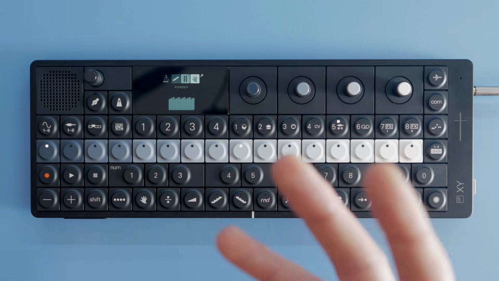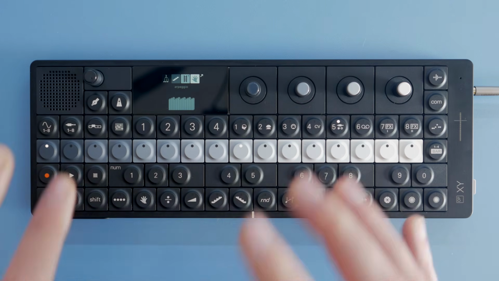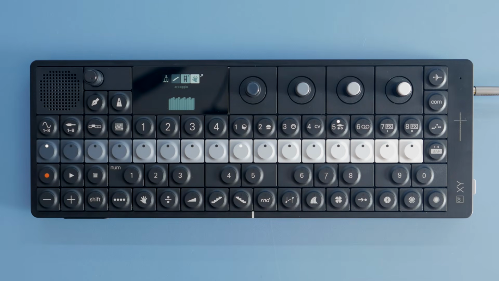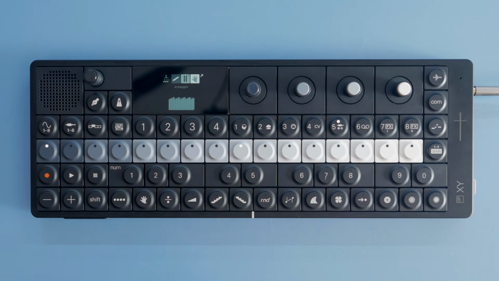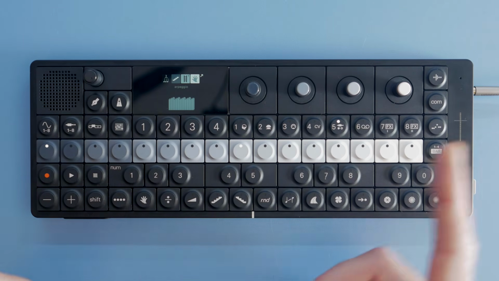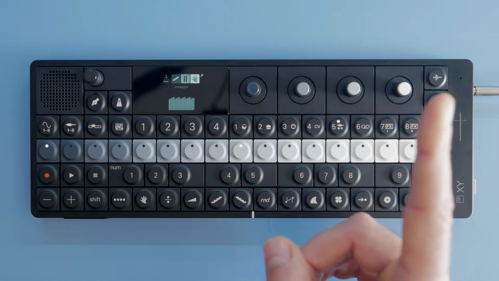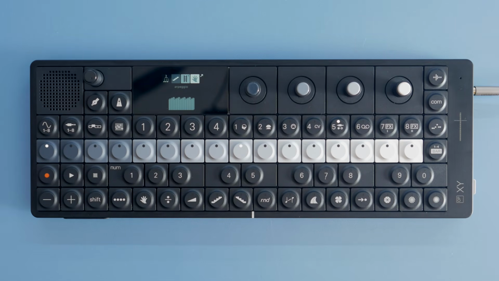And yeah, I think arpeggios are really interesting in the OP-XY, and especially once you combine it with one of my favorite features called linking tracks. I've got a video made on that one as well, up there somewhere. It becomes really, really cool. So I'm gonna leave it here.